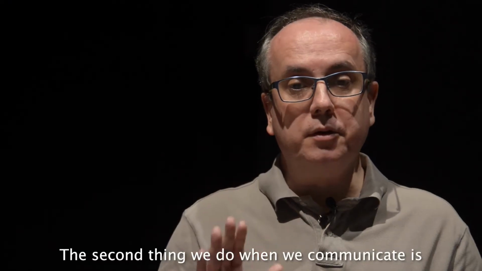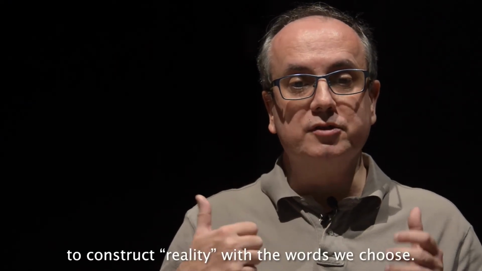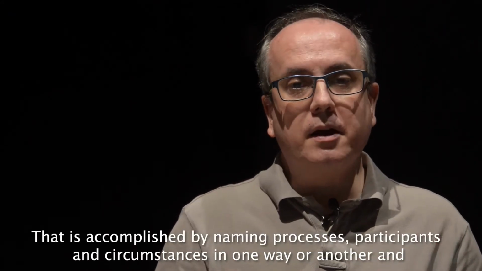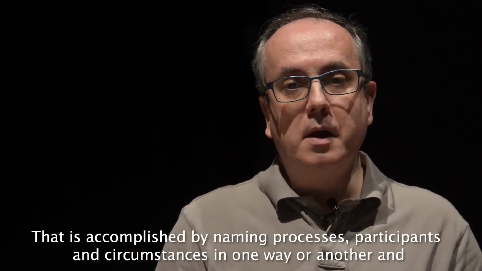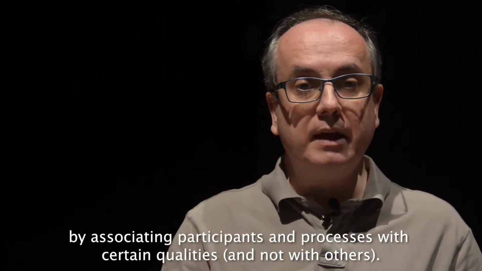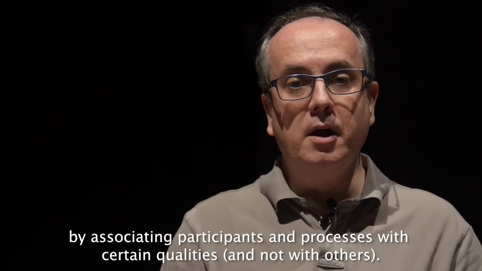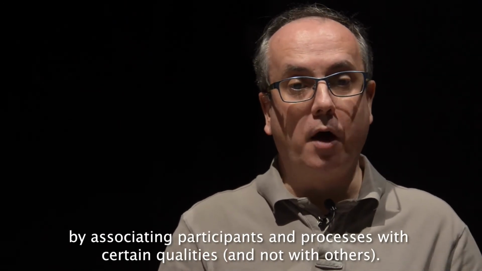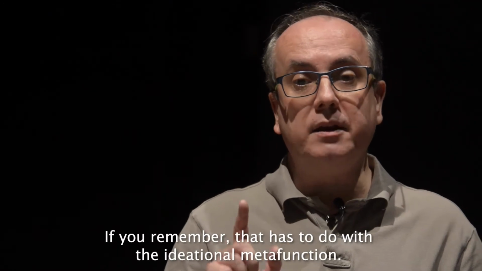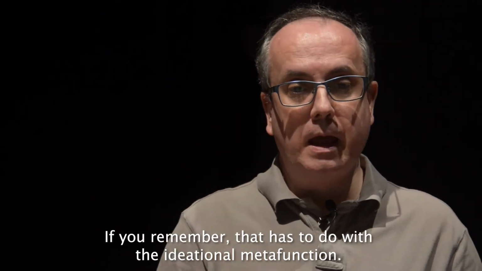The second thing we do when we communicate is to construct reality with the words we choose. That is accomplished by naming processes, participants, and circumstances in one way or another, and by associating participants and processes with certain qualities and not with others. If you remember, that has to do with the ideational metafunction.